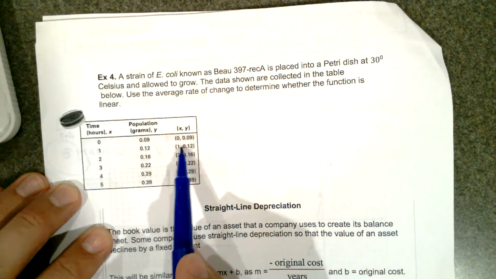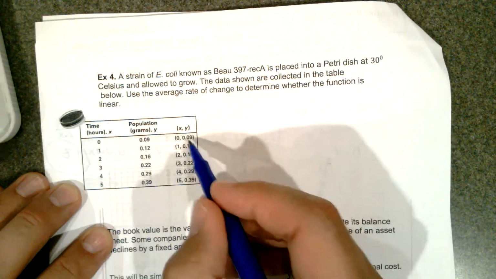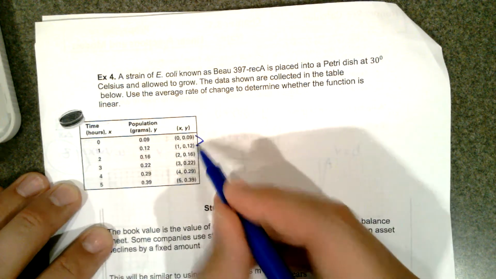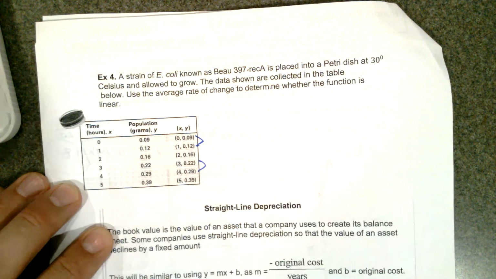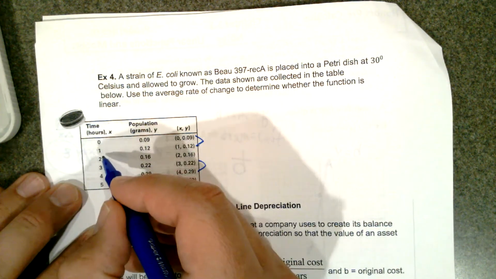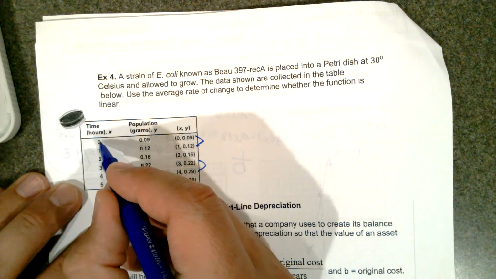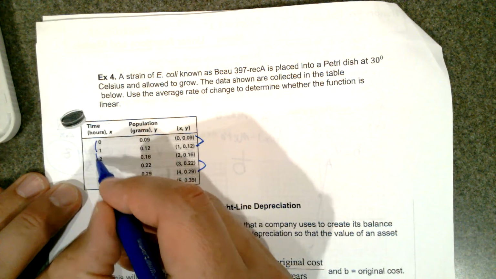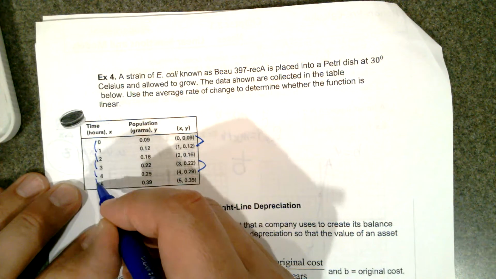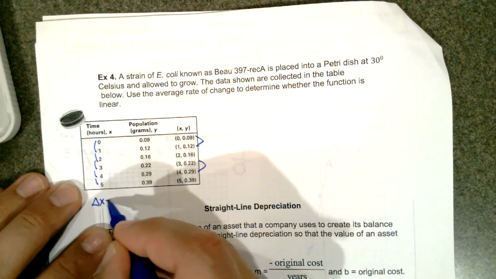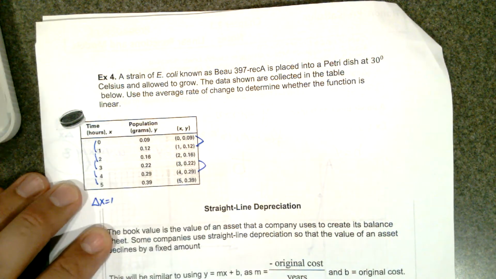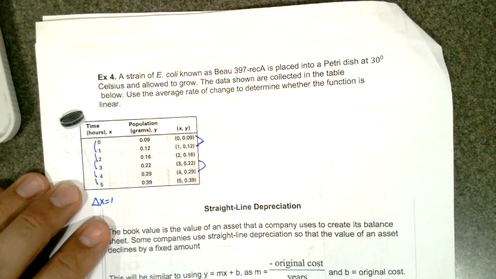And you can kind of see I've got coordinate points here. And I can go through and find the slope of these two, and then maybe the slope of these two, and compare. Another way I like to do it is just to look and see if the x's are listed up 1, up 1, up 1, up 1, up 1. My change in x is 1. Well, if my change in x is 1, then my change in y should be the same every time also.